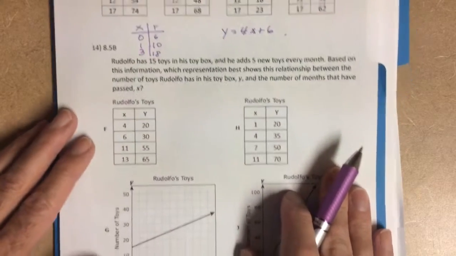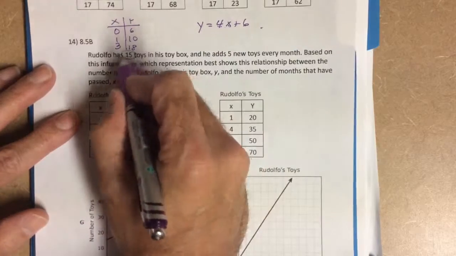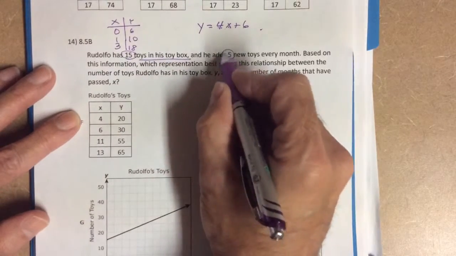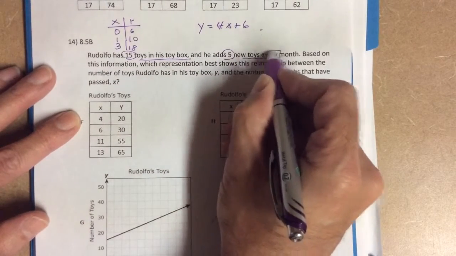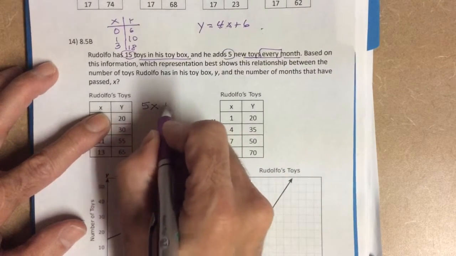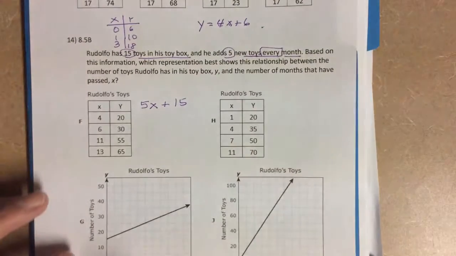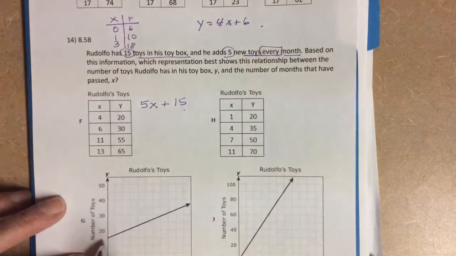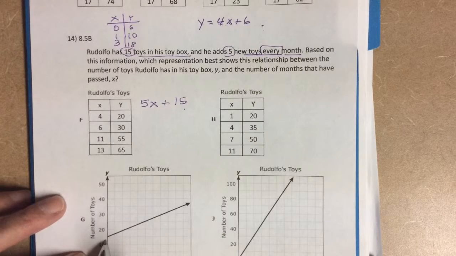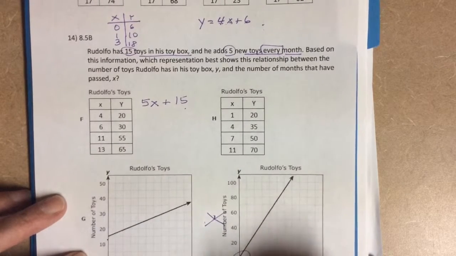Okay, last one. 14. Started out with 15 toys in his box, and he adds 5 new toys every month. So the equation is 5x plus 15. So it starts at 15. Well, this looks good. Starts at 15. I could rule out J because that starts at 0.